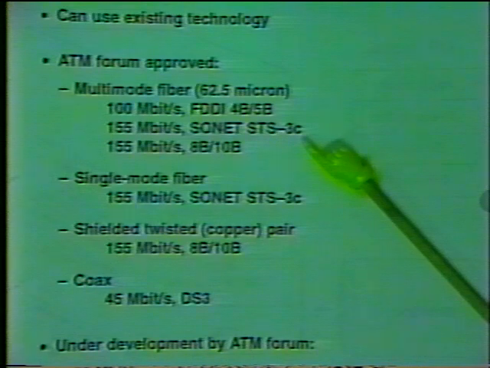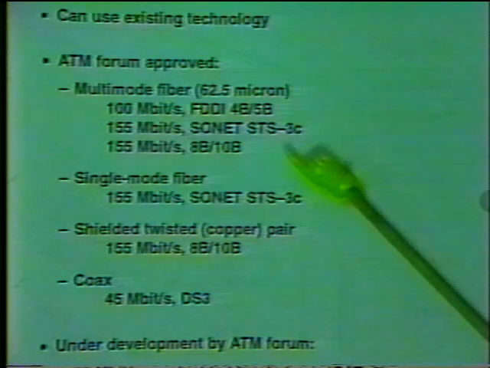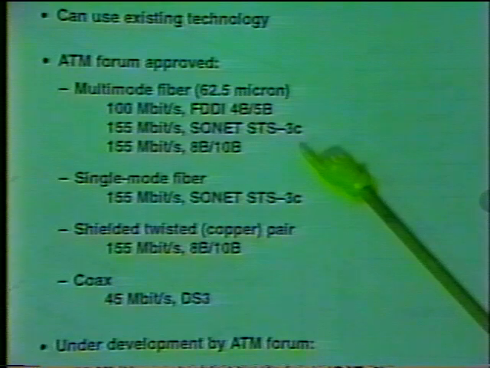Okay, the next type of multi-mode fiber is the 155 megabits per second SONET implementation. Okay, SONET is also referred to as STS. And I'll be talking about SONET networks in the next slide, as a matter of fact. So I'll just say that the OC3 and STS3 imply the same thing, or 155 megabits per second.